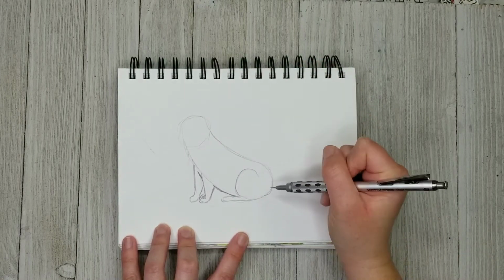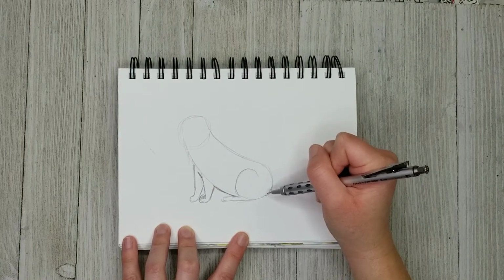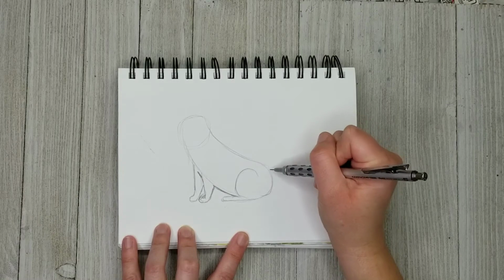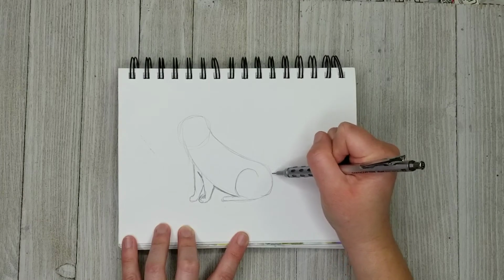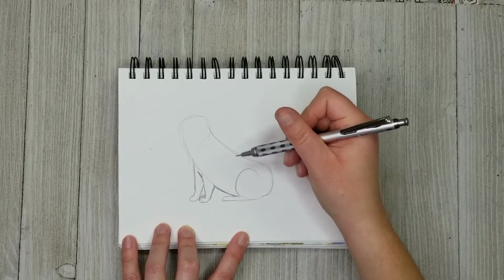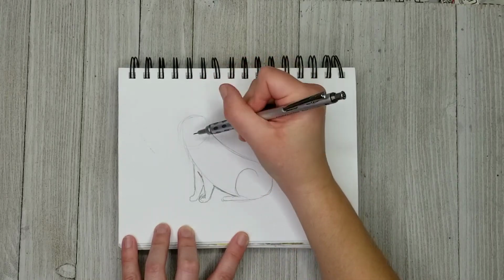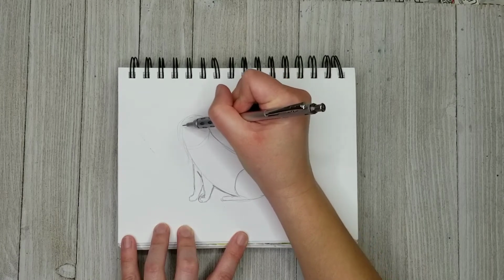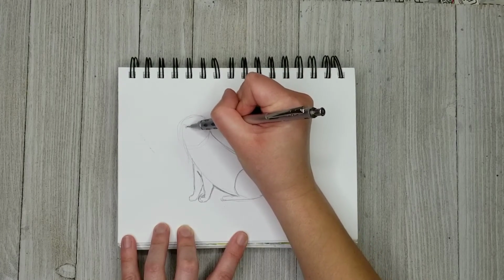And then they kind of have, their tails don't really stand up that much, so I think what I'll do, well, I'll just wait on that. I'm going to think about it. And then I'm going to give them a little bit of a head tilt here. And so I like to just draw a little line just to help me place the eyes.